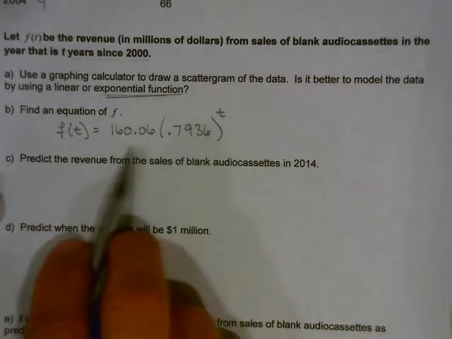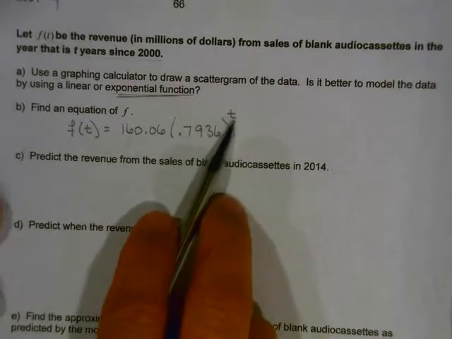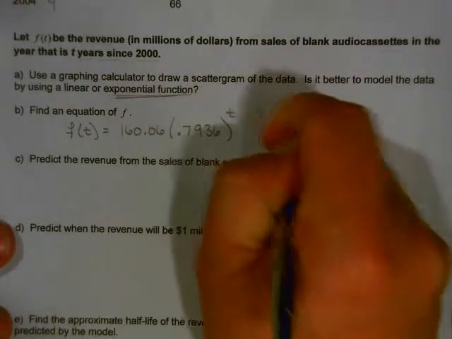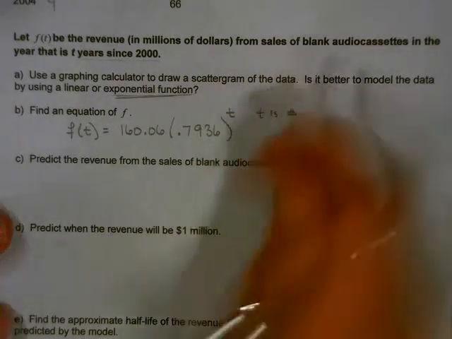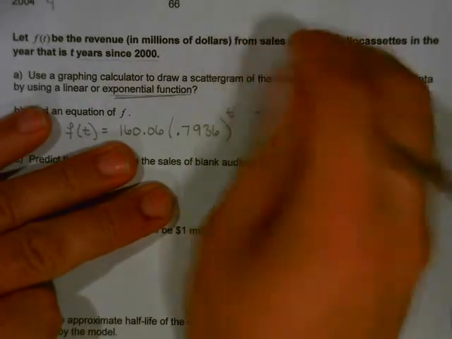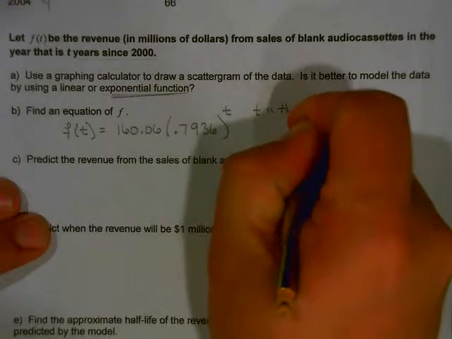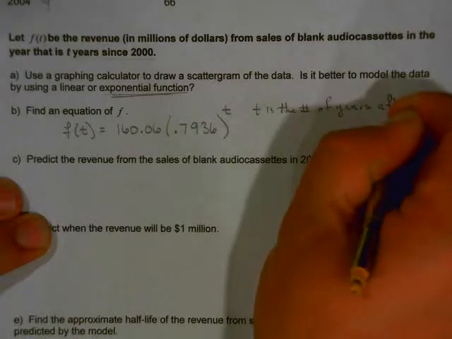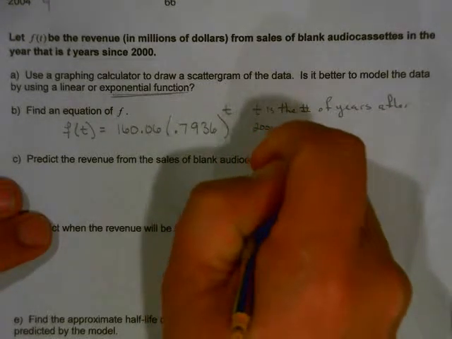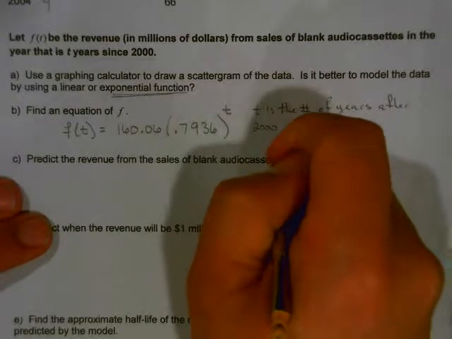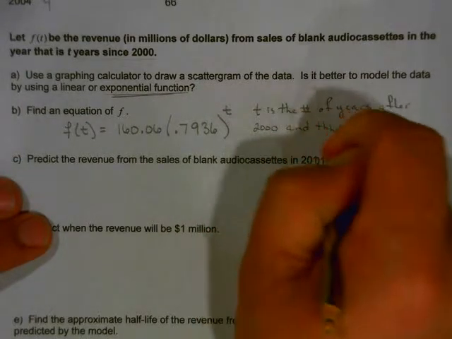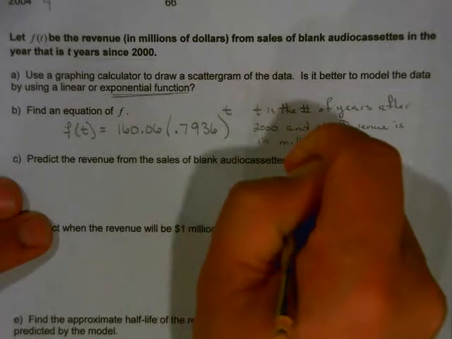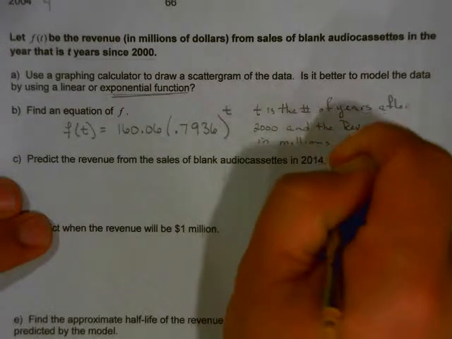So here's our function that we're going to be using. Now remember, it's t years after. So t is the number of years after 2000, and the revenue is in millions of dollars.